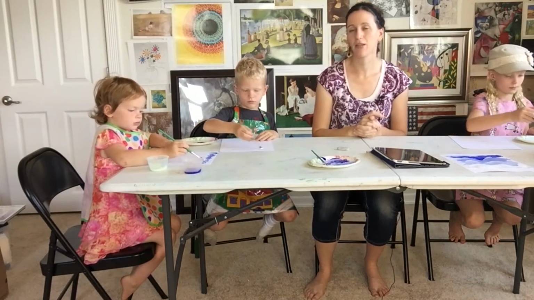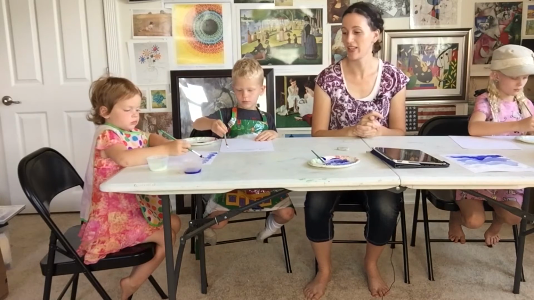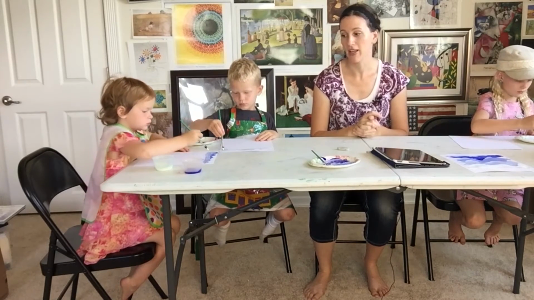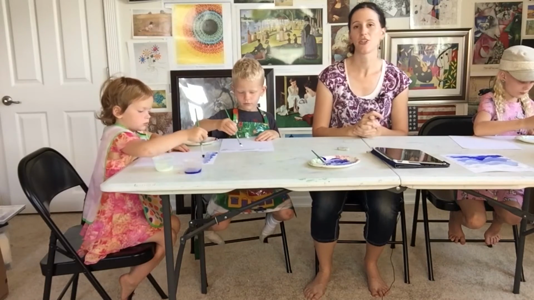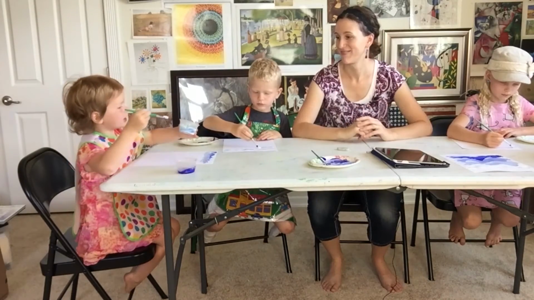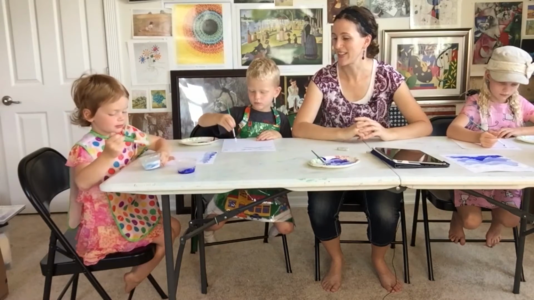This is an important skill, being able to mix your colors, because the more colors you mix, the more interesting your paintings are going to be. Paintings aren't quite as interesting when we use paints straight out of a tube. Mommy, this does it. Ooh, look at how it's mixing.